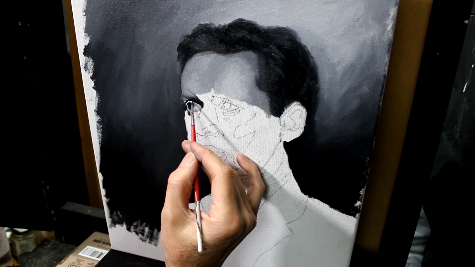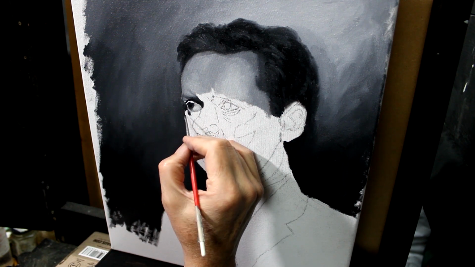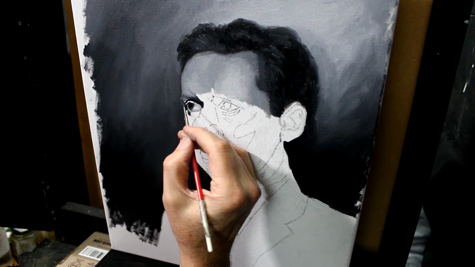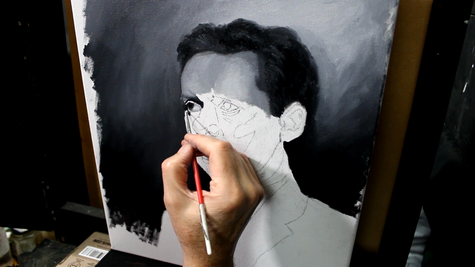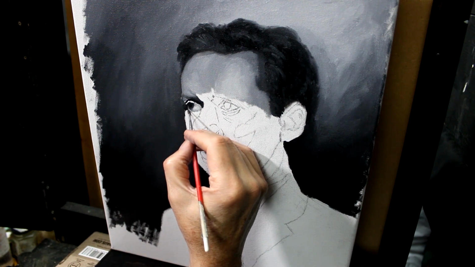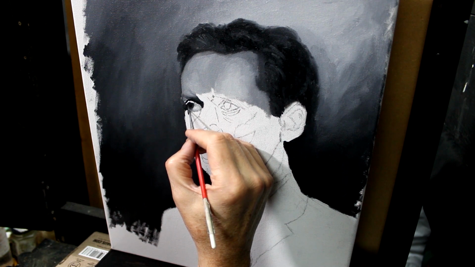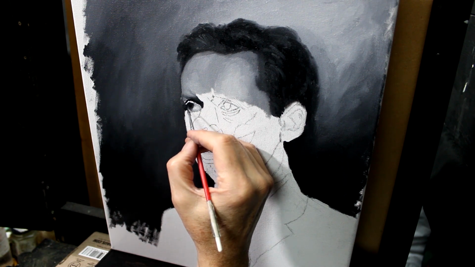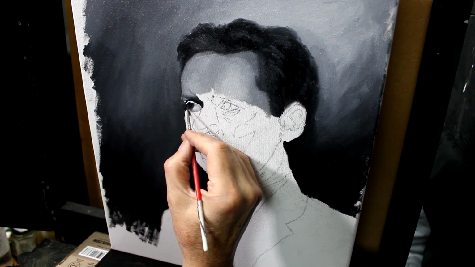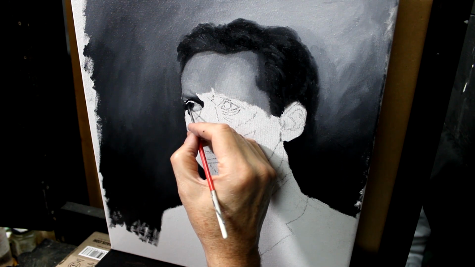Then the colour palette, how to mix up skin tones and the best colours to use for a portrait, or maybe not the best, but the ones I find really practical. And so I'll do a quick demo on how to mix some skin tones up and talk about warm colours and cool colours. Yeah, portrait subjects, what people are interested in.